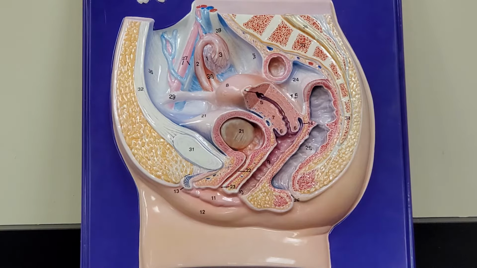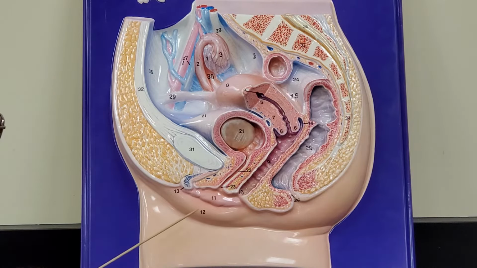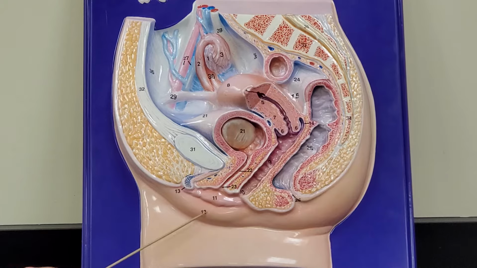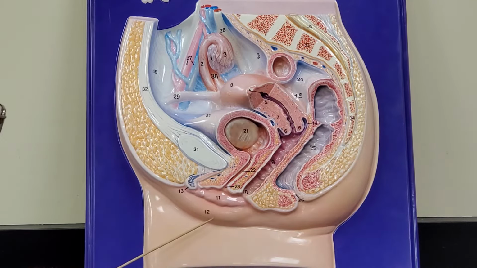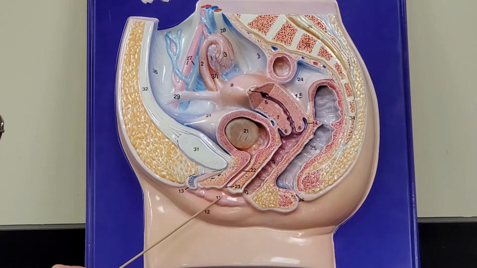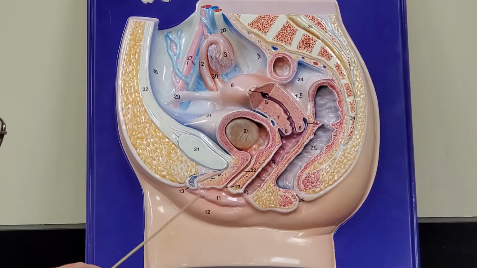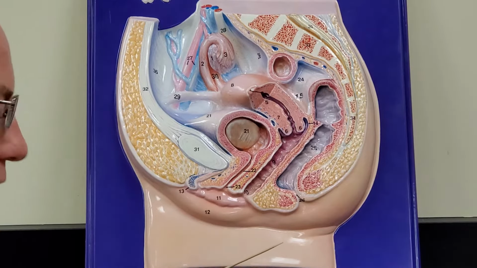Now the vulva consists of several structures. One of them is this outer fold here of flesh, which is called the labia majora. Now when the labia majora are separated, there's an inner set of skin folds called the labia minora. This would be the labia minora. They're part of the vestibule. And then you'll see the urethral os, or the opening of the urethra, and the vaginal os, or the opening of the vagina. They're not on the list.